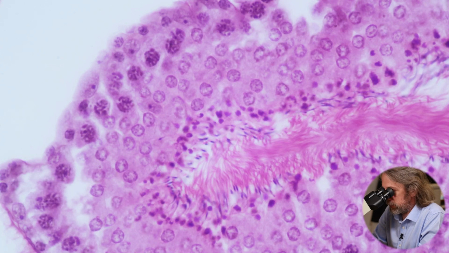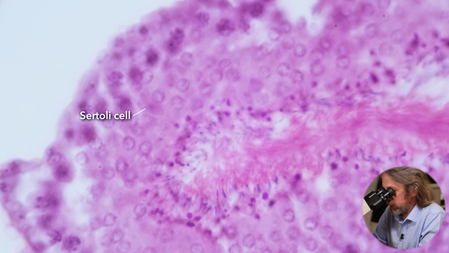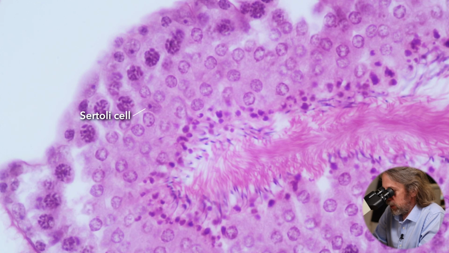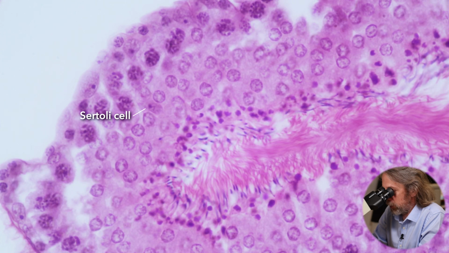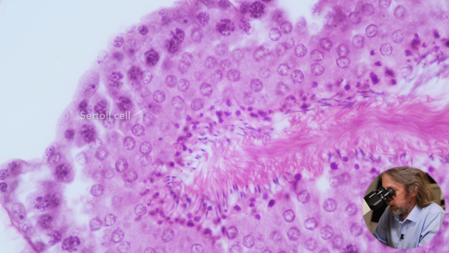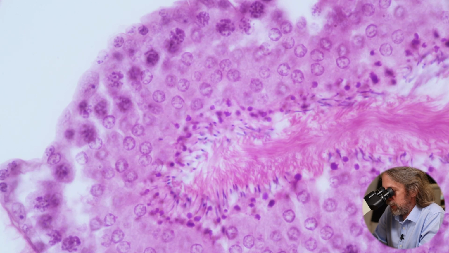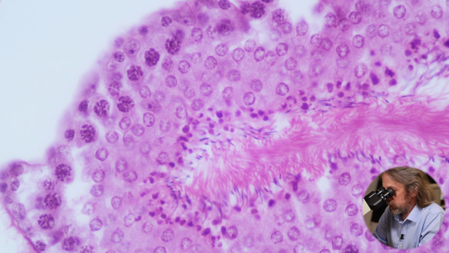that nestled up amongst them, there's at least one Sertoli cell there that is taller. It's not round, it's a taller cell, and it's got a nucleolus in the middle there, whereas the other cells all around it are round and kind of darker, and those are the spermatocytes. So the Sertoli cell is helping those cells through the process of spermatogenesis.